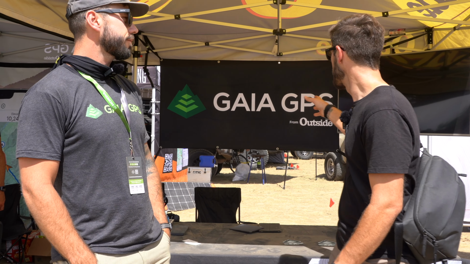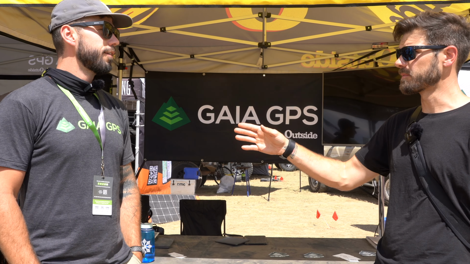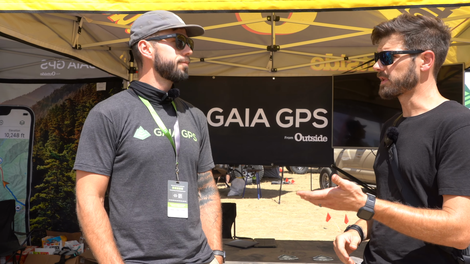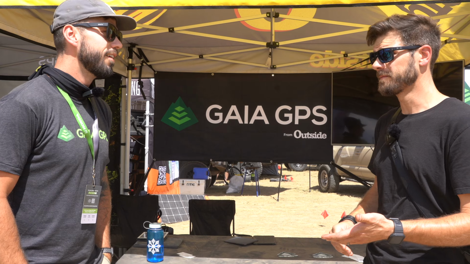So we are at the Gaia booth at the Overland Expo Mountain West, and I'm just talking to Devin Lehman, and we're going to go over some of the upcoming features from Gaia. And I know you guys recently released the Overland Layer, which is awesome.